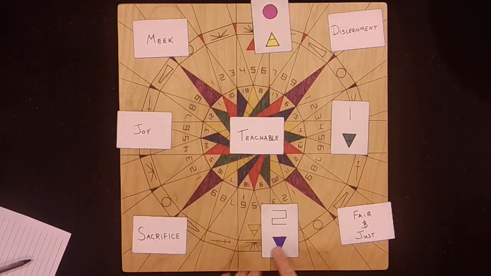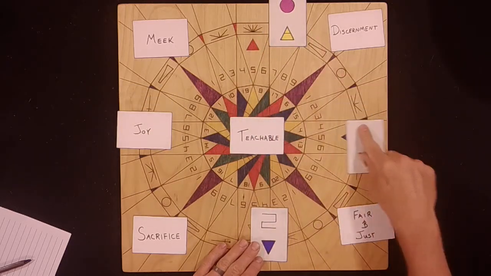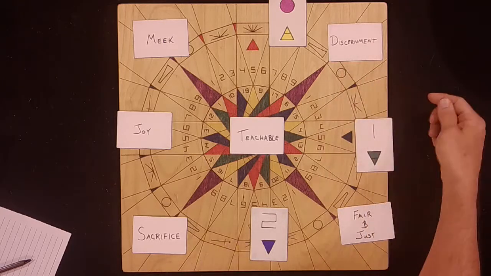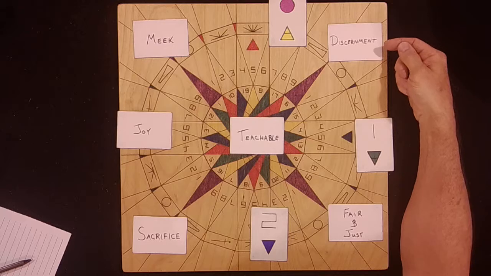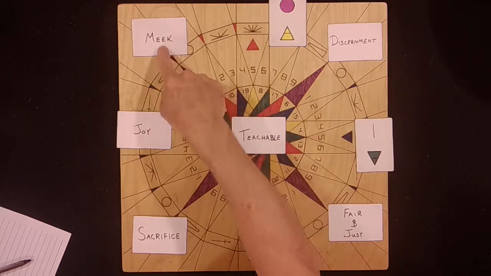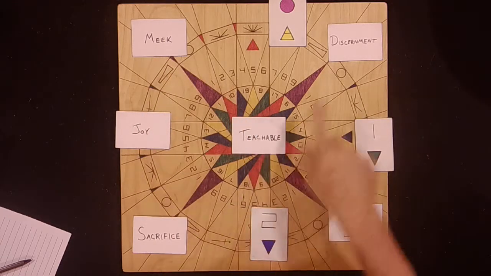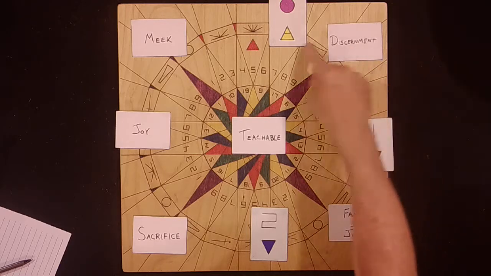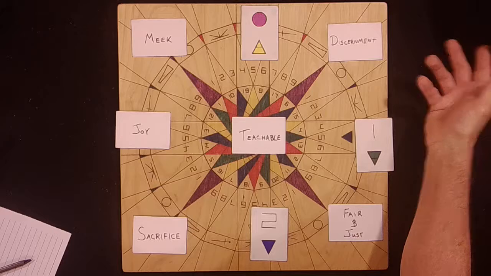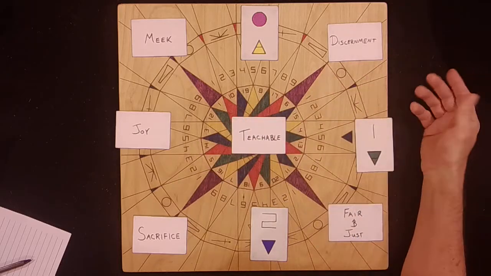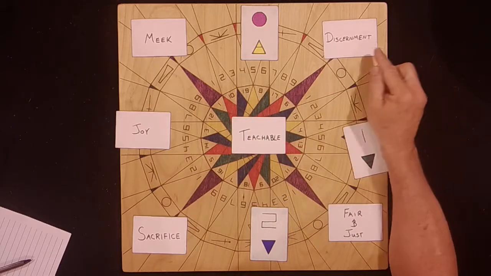Okay? Between the mind and the emotions, it's about discernment. This is an attribute. Okay? These are characteristics. And this is an attribute. An attribute is the outcome of character. It's the result of character. And this is about discernment.